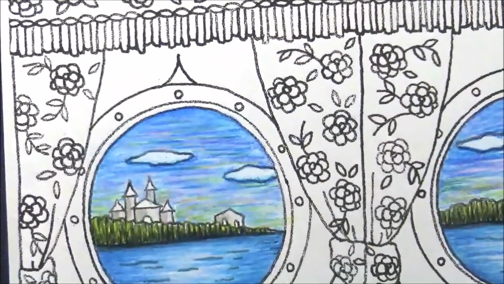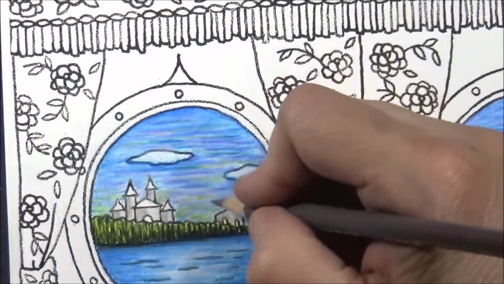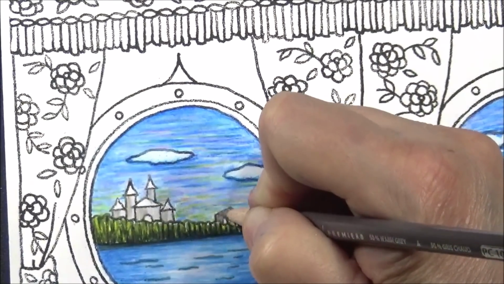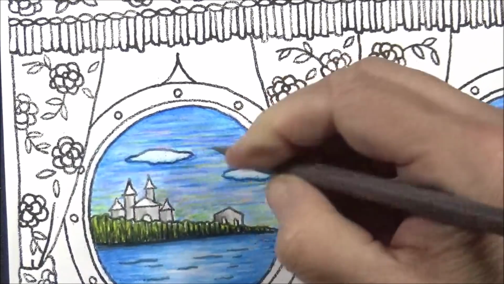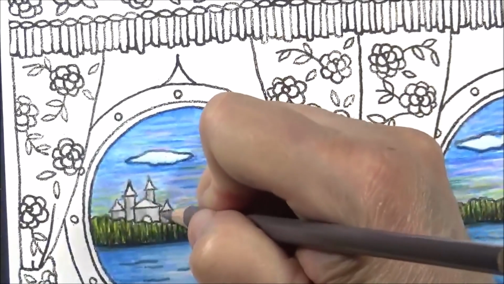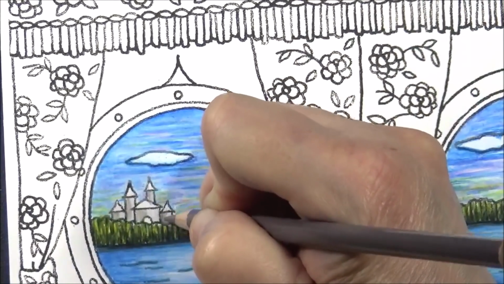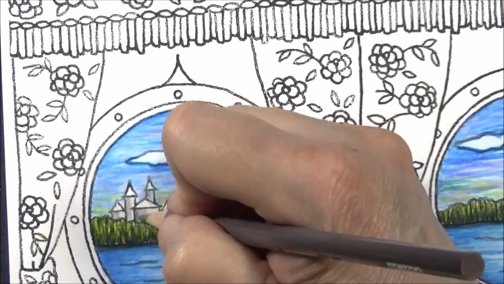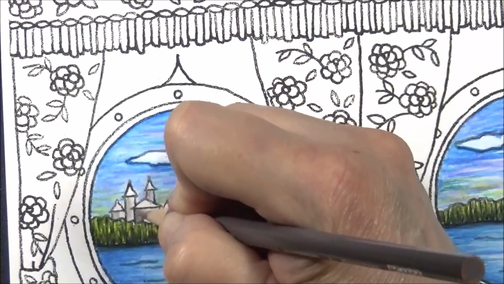And then let's give it a little bit more. I think it needs a little bit more. Let's go with this 50% warm gray. Yeah, and get a little bit more here on the sides here. Just blend it into that, because I don't think it was quite dark enough.